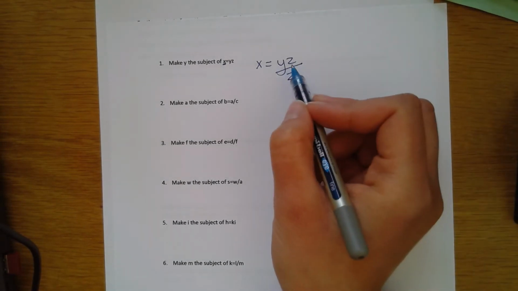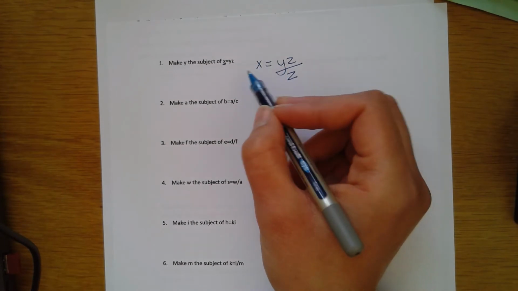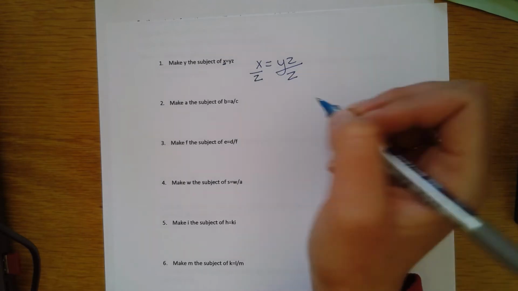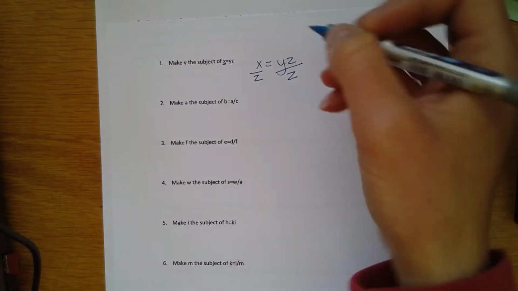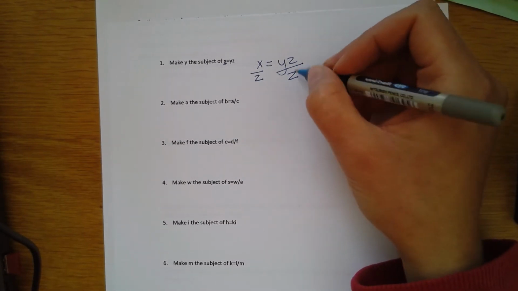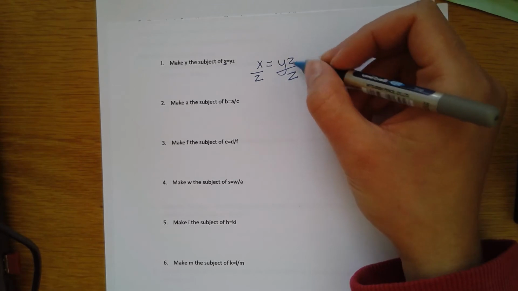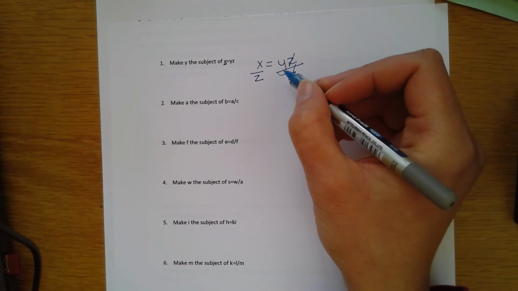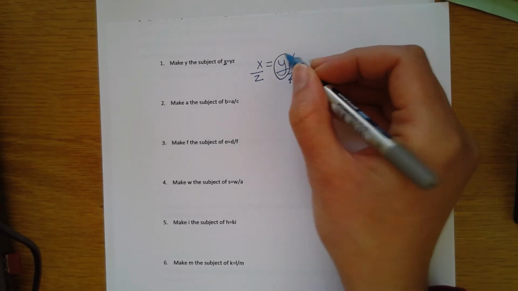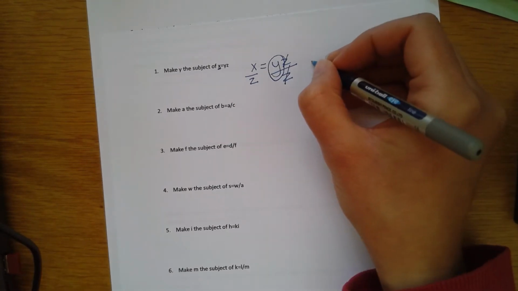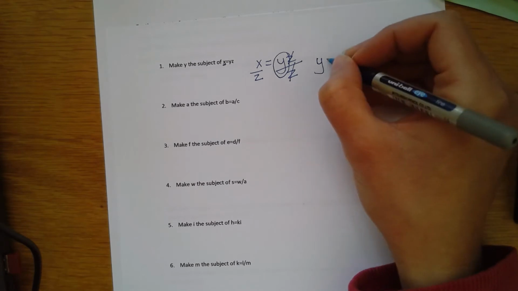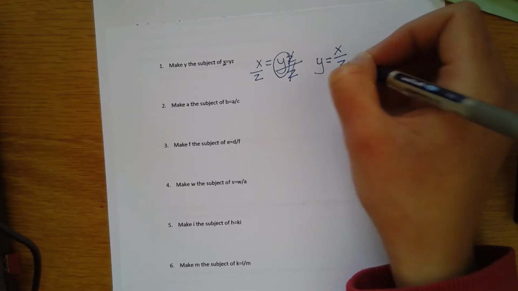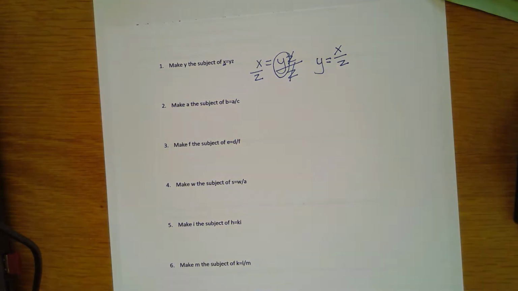And anything you do on one side of an equal sign, you have to do on the other side as well. Otherwise it stops equaling. So we divide that side by z as well. And when you have these two z's like this, so times z and then divide by z, they cancel each other out, and there you have y by itself. So you can write it out left to right again, so it's y equals x divided by z. And there we have y, the subject of that equation.